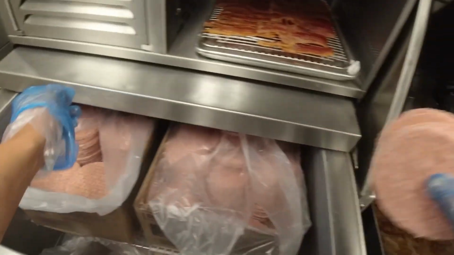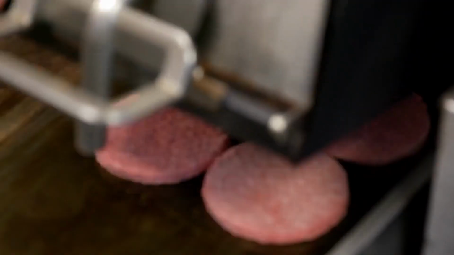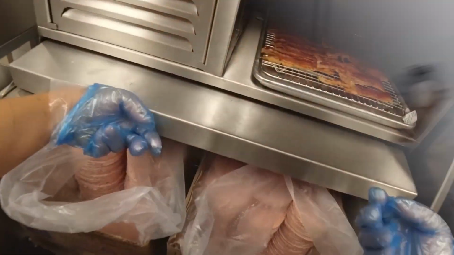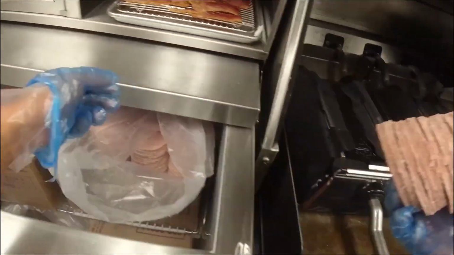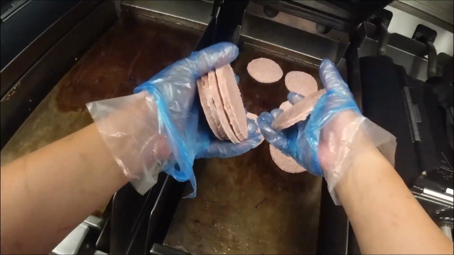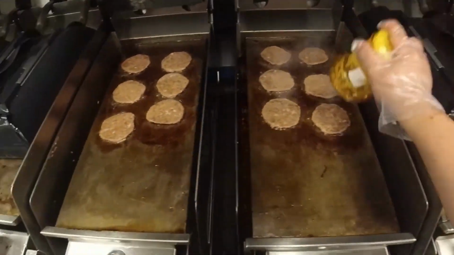arrive in optimal condition. Upon arrival at a McDonald's restaurant, the frozen patties are carefully unloaded and stored in a refrigerated area until they are ready to be cooked. Storage conditions at the restaurant are monitored to ensure that the patties remain at the appropriate temperature, preserving their quality and safety. When it's time to prepare a hamburger, the patties are thawed and cooked on a griddle at a precise temperature for about 90 seconds on each side. This controlled cooking process ensures that the patties are cooked evenly, enhancing their flavor and texture.